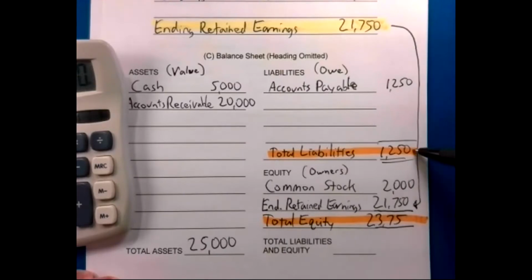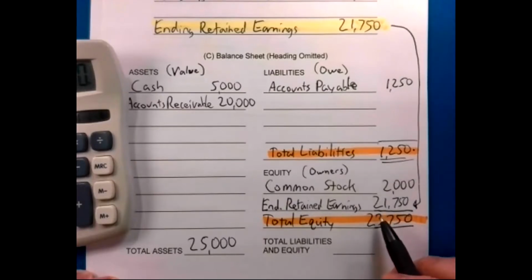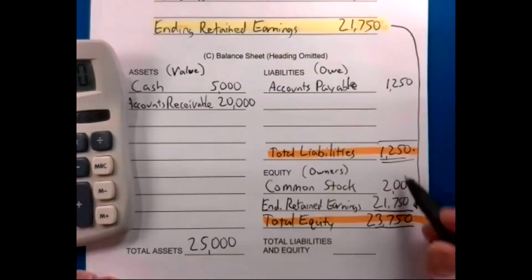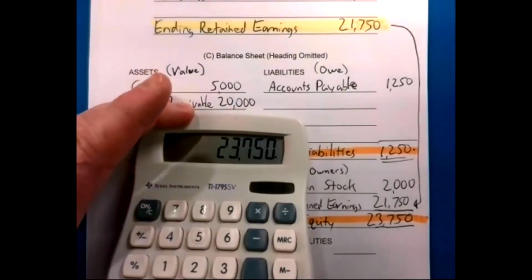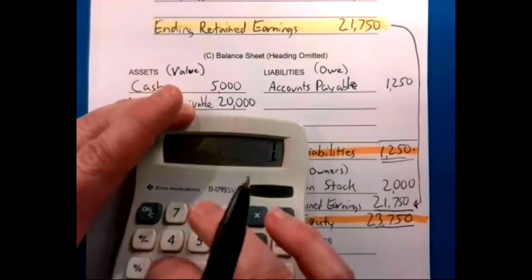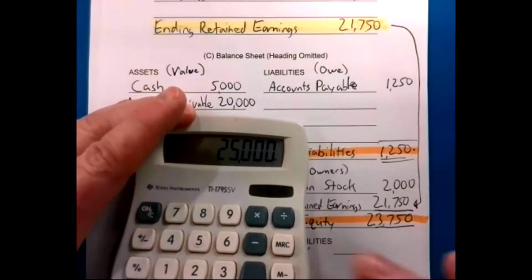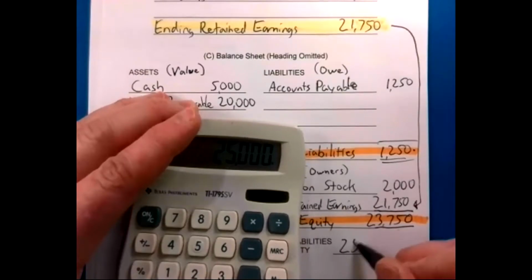So the total liabilities are 1,250. The total equity is, oops, need a zero. Total equity is 23,750. So we add those two together, 1,250 plus 23,750, and that's 25,000.